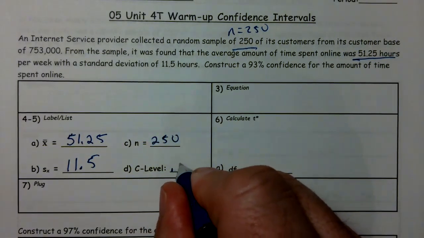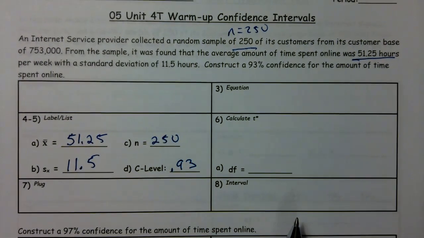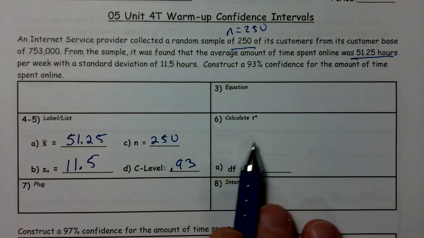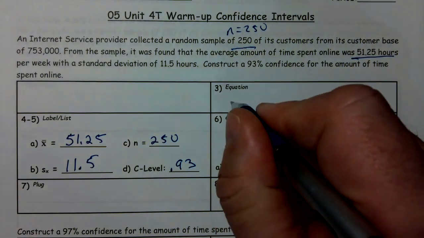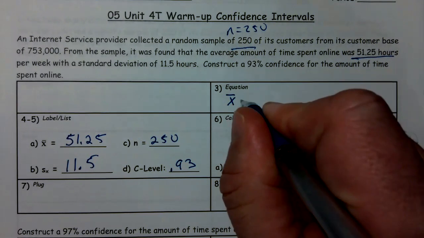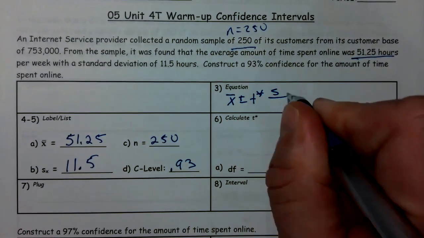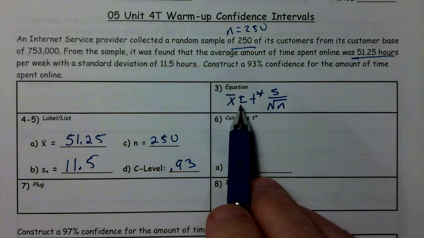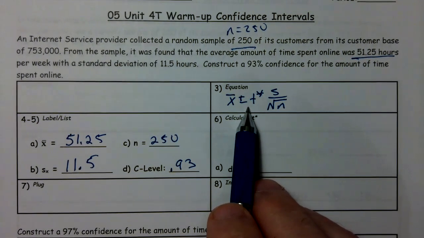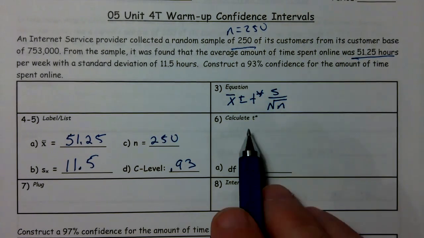Here we're not going to go through the entire process of getting our conditions and defining our parameter. We're just going to focus on trying to get our t star value. First off, our equation is x bar plus or minus t star times s divided by the square root of n. So our sample mean plus or minus the number of standard deviations, the actual standard deviation divided by the square root of n. So we need to calculate t star.